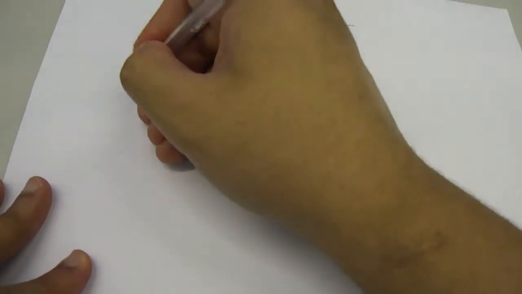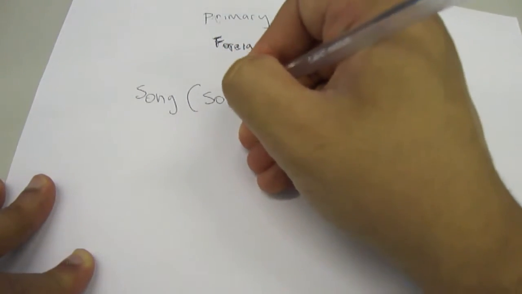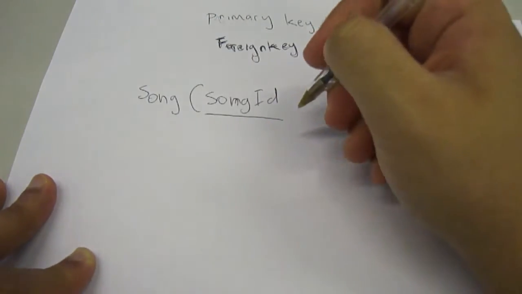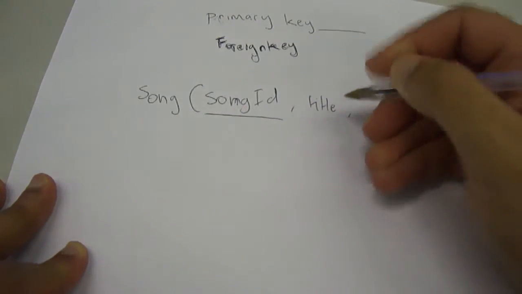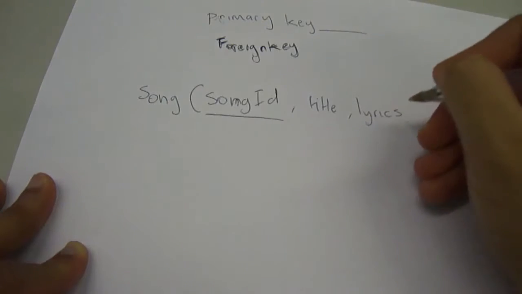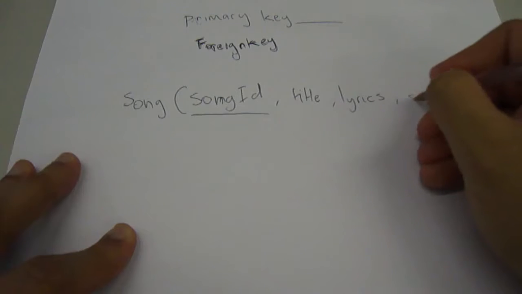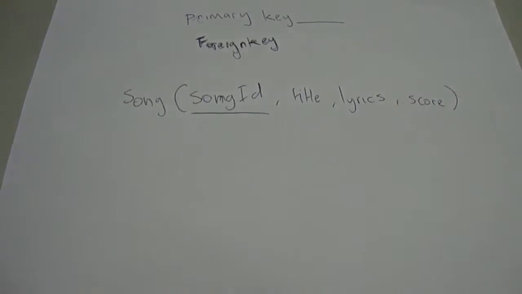So song ID, that's the primary key, so we underline that. And then we have the lyrics or the title, lyrics, and the score. Score is just musical notes.